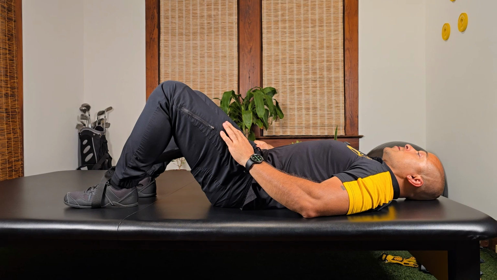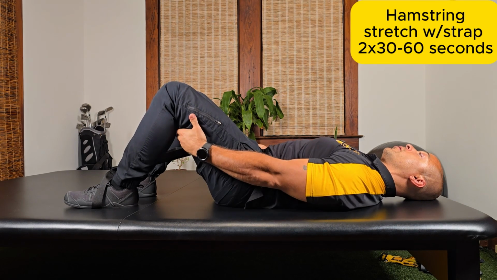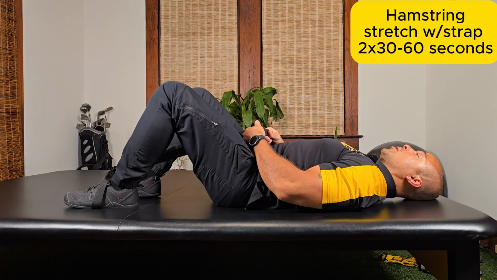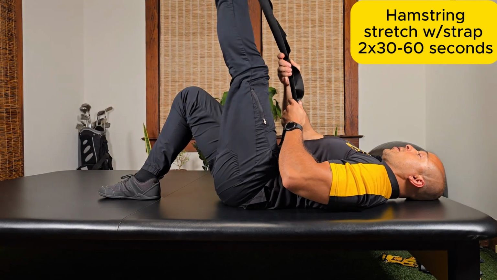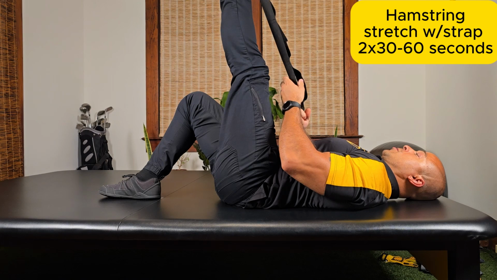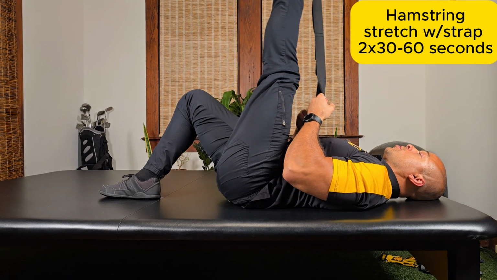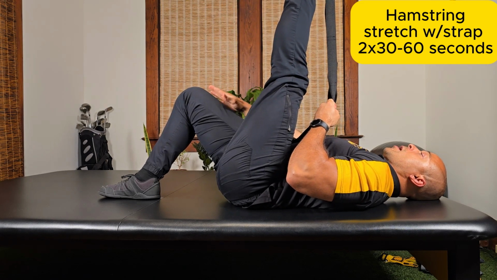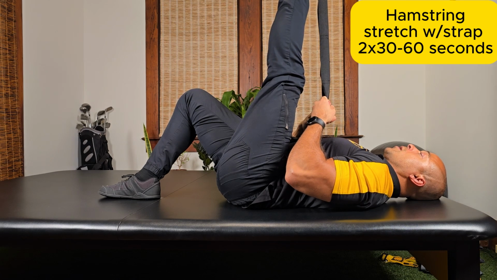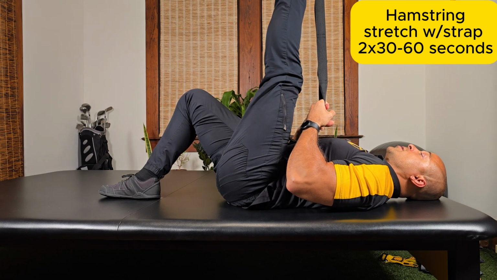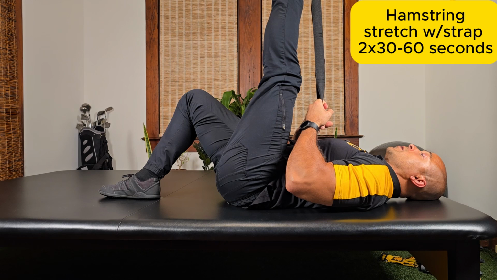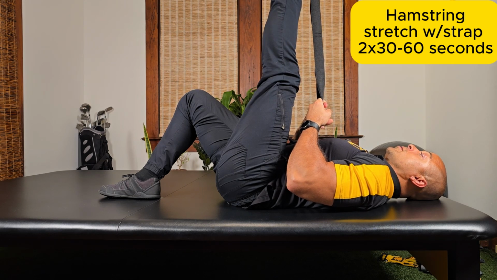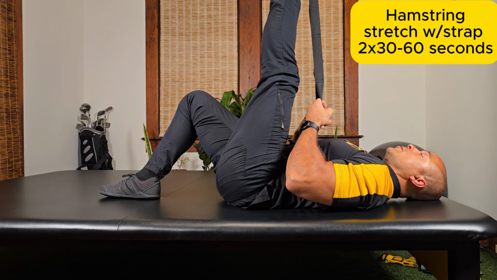This next exercise is going to help stretch your hamstring muscles behind the thigh right here. You want to get a strap, place it around your foot, hold the strap, and pull back towards you. Make sure your opposite knee is bent, and you're going to hold this stretch for at least 30 seconds. If they're extra tight, you want to hold it for a minute, and you're probably going to do at least 2 sets of 30 seconds or 2 sets of a minute.